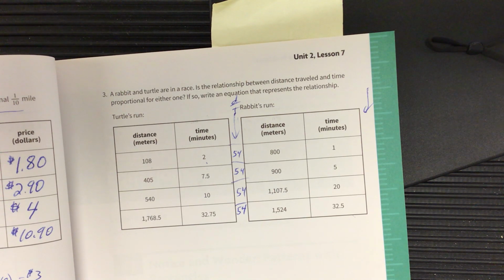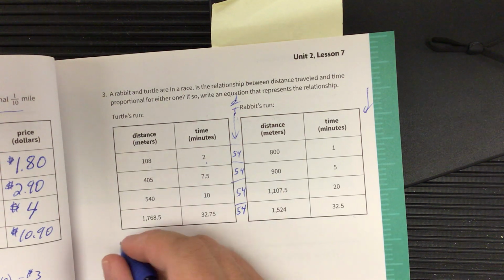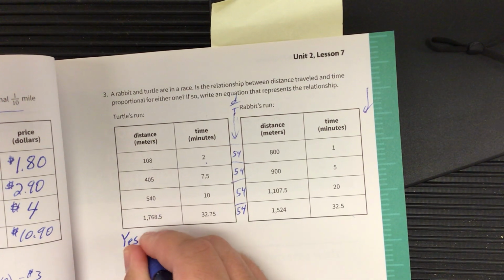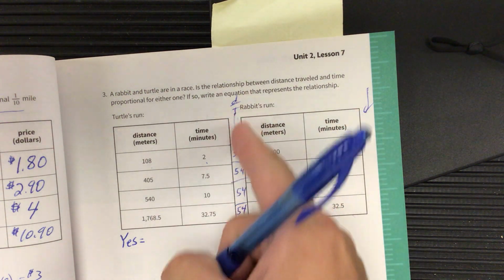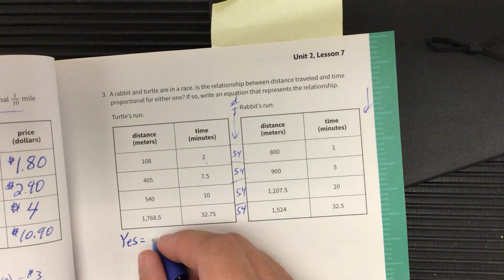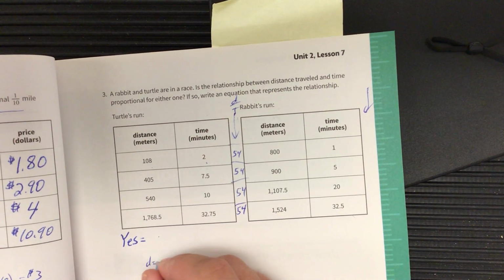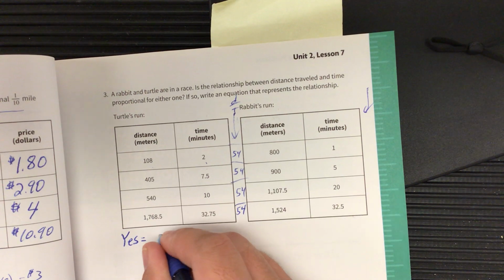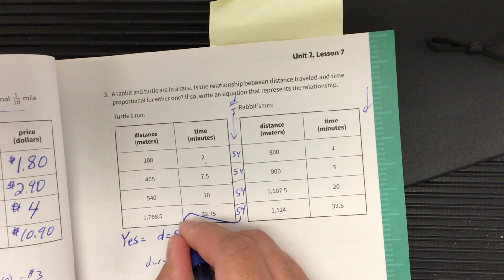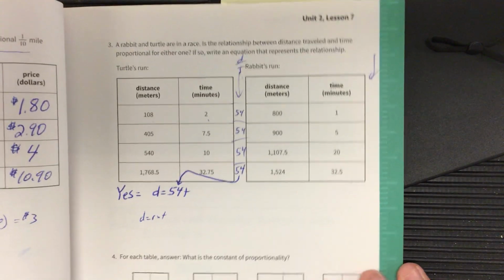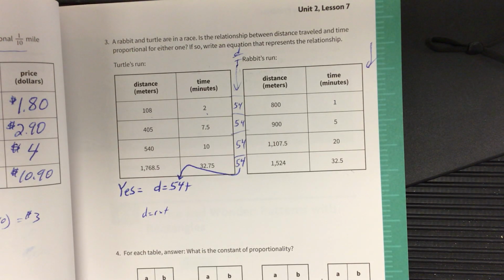Is that proportional? Yes. And then it says write an equation. Okay, that is my rate. So I'm just going to use the distance equals rate times time formula. So distance equals 54 times t. Here's my constant of proportionality written in there. There's my equation.